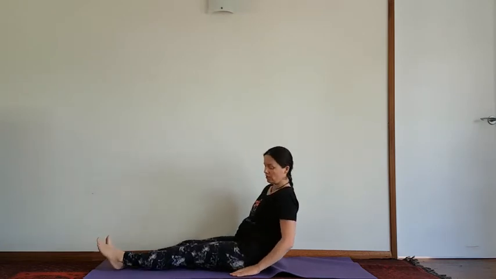So very gently lowering one elbow to the ground, then the other elbow, and then lowering my head down and my spine down. So this is the supine position. My body is in a straight line. My hands are facing down and looking upwards.